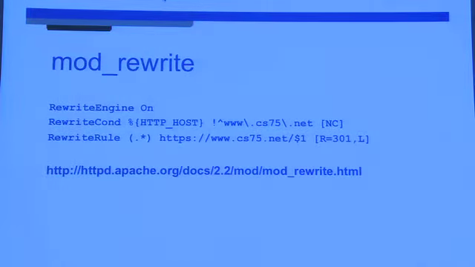And then this, NC, is fairly arcane, it just means no case. It's case insensitive. It doesn't matter if the user had the caps lock key on, this will still match if the word is correct. So if the HTTP host is not equal to literally www.cs75.net, proceed to do the following line.